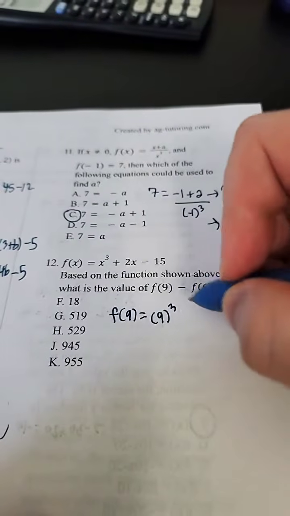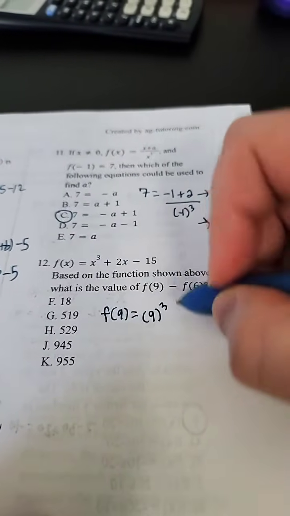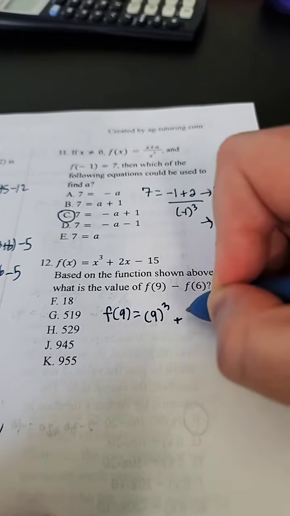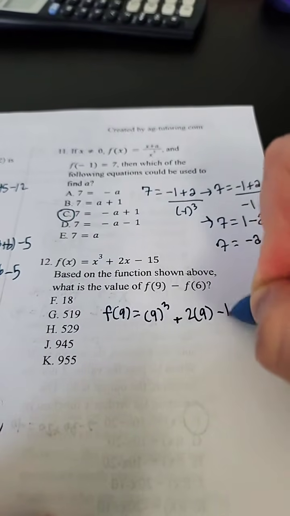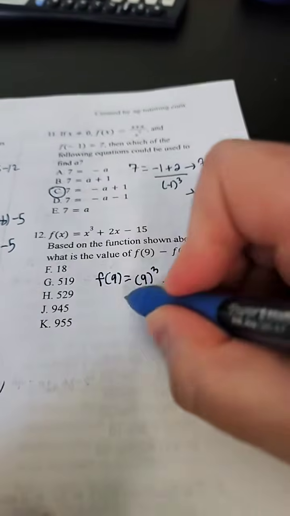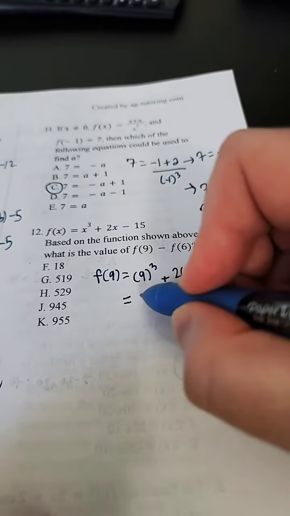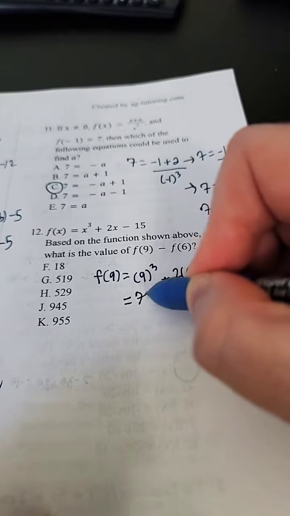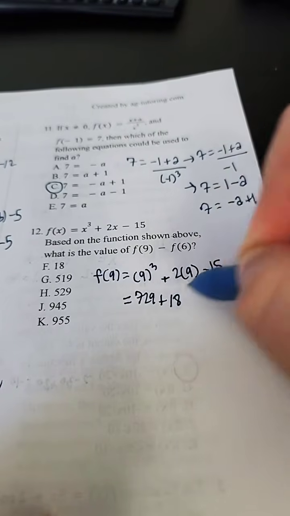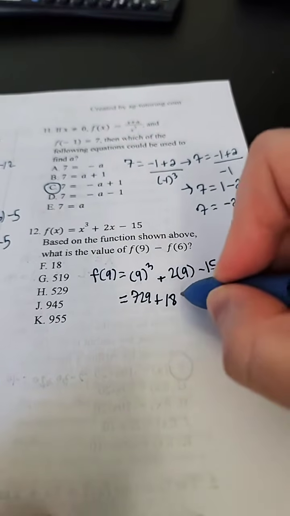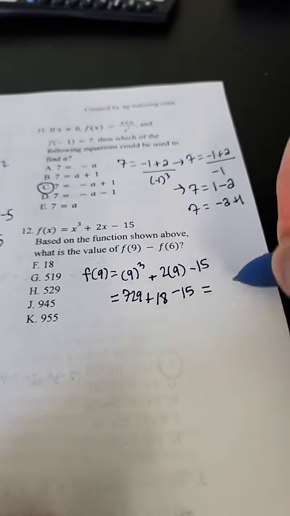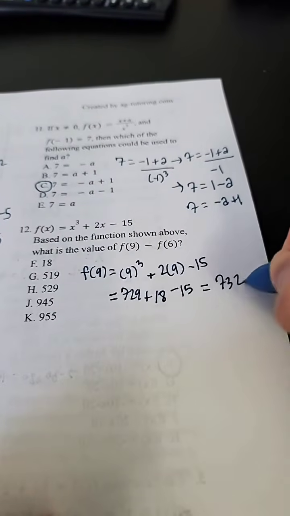So then what we're going to do is plug in 9 for x, everywhere we see x, to find out what f of 9 is. So then when we do 9 cubed, that's going to be 729 plus 2 times 9 is 18, and then minus 15. So when we solve that out, we're going to get 732.